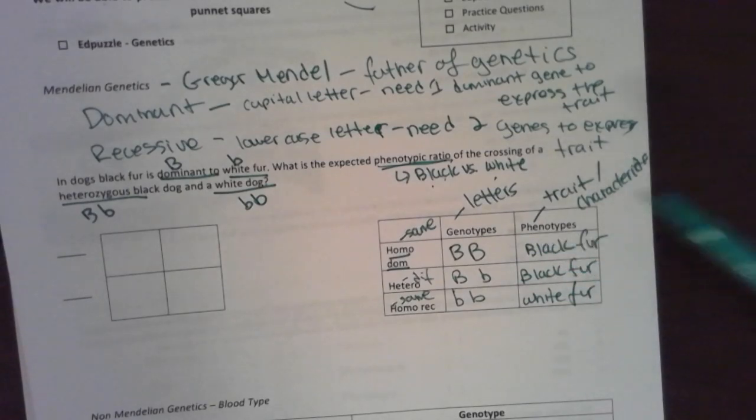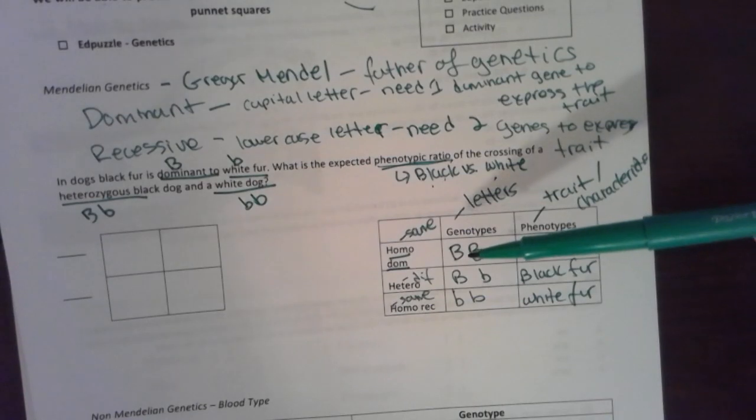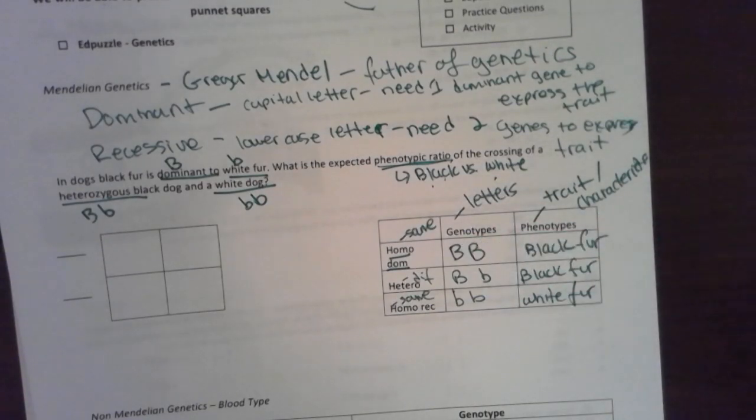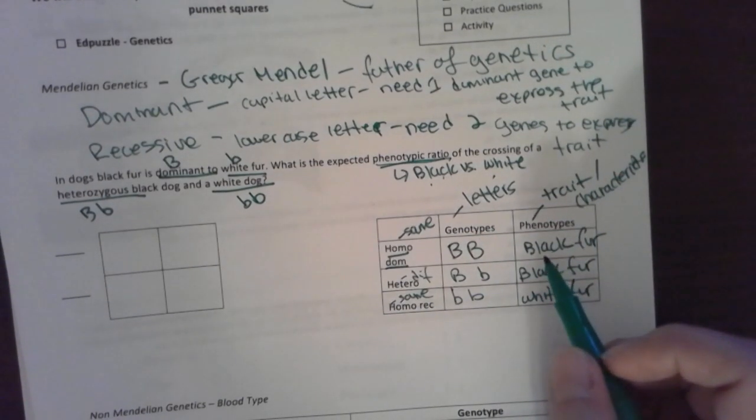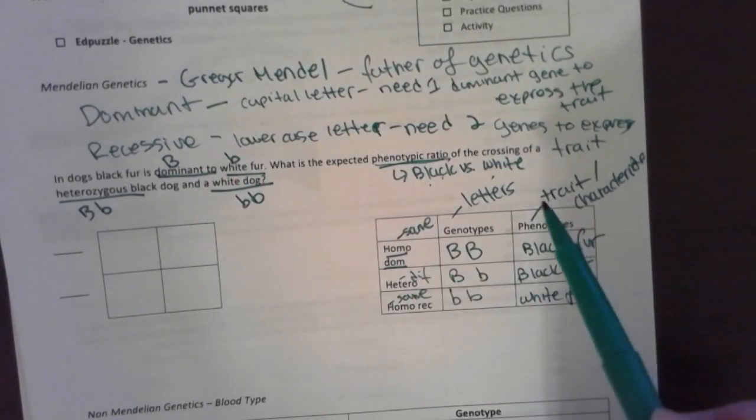With each of these genotypes comes a phenotype. So if I have a homozygous dominant genotype, I have two capital B's, two capital letters. I only need one capital letter to express that trait. In this case, we're talking black fur is dominant, so they would have black fur.